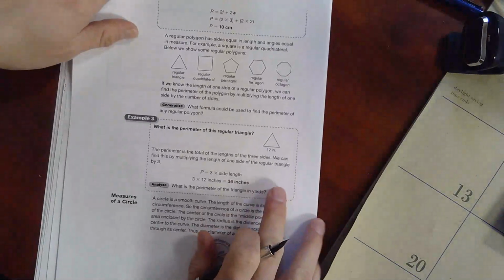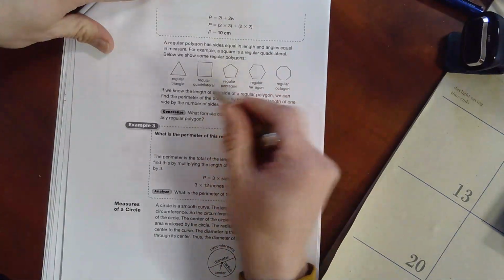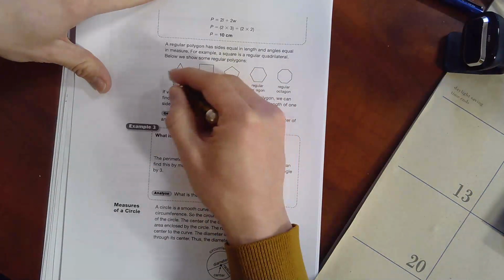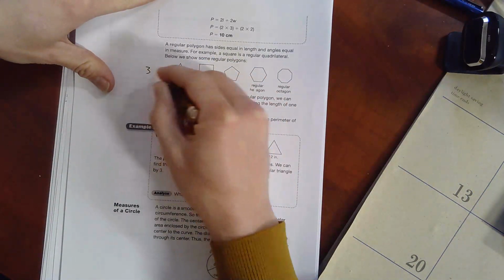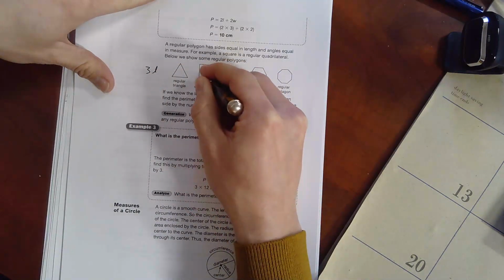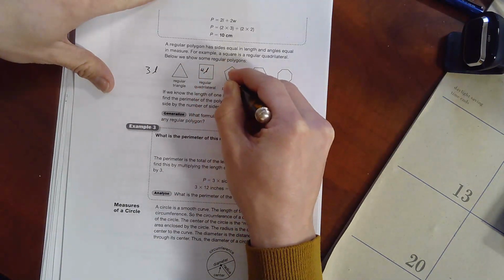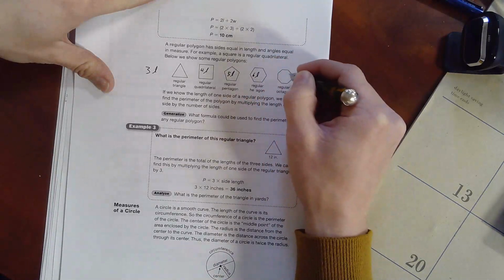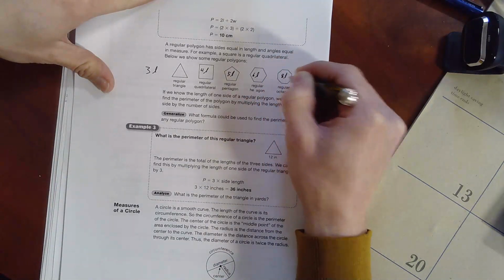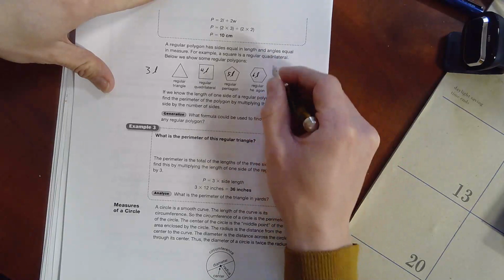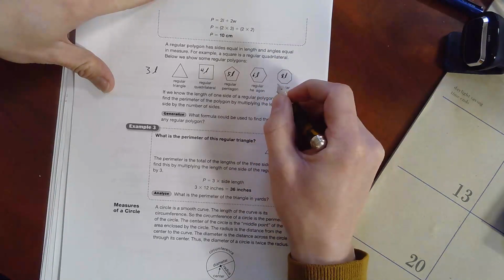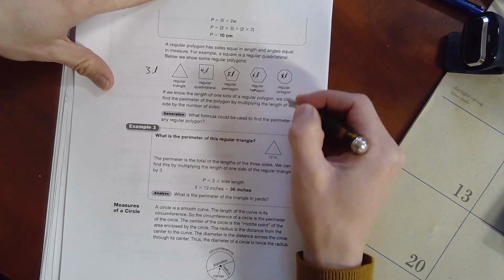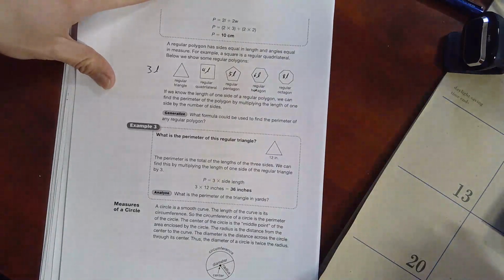And when you're ever talking about any of these other ones, right? So regular triangle, they're all the same. So you could just do 3 times the length. Here you could do 4 times the length. Here 5 times the length. 6 times the length. And 8 times the length. As far as I know, I don't think there's any regular septagon. That's hex. I don't know why the X is. Sometimes this thing just doesn't copy.